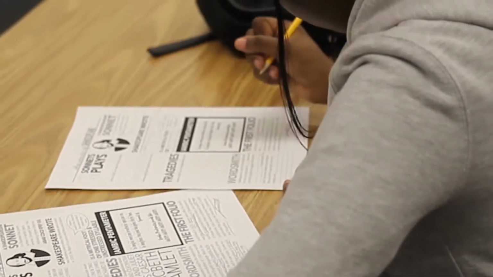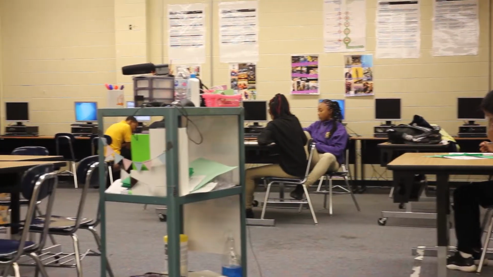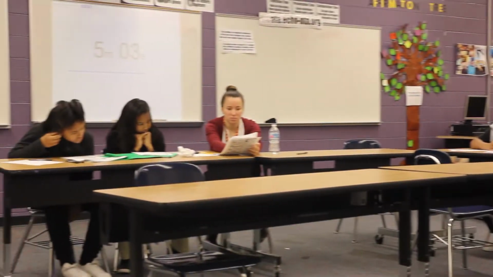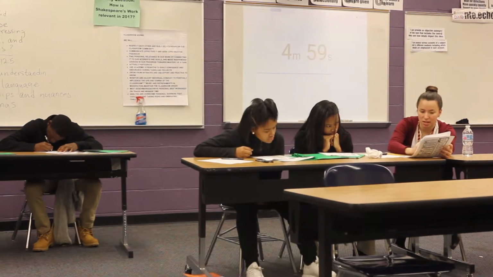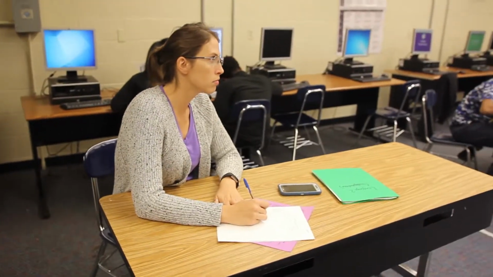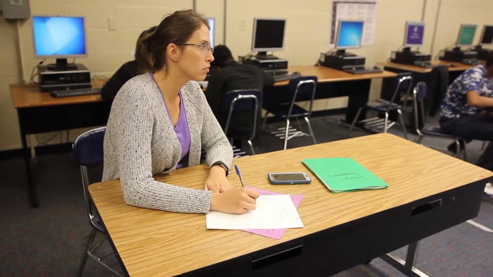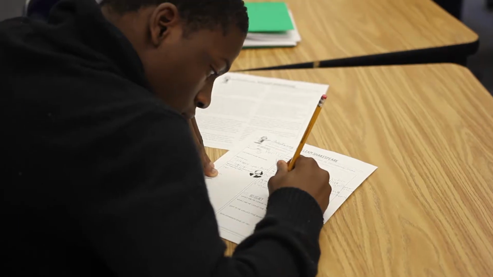This is probably what's going to help you the most, at least when you're doing this activity. You can even look at both of them. This whole box here are words that he used a lot in his plays that we don't use anymore. So if you see feign, it means gladly. Or if you see perchance, it means maybe.